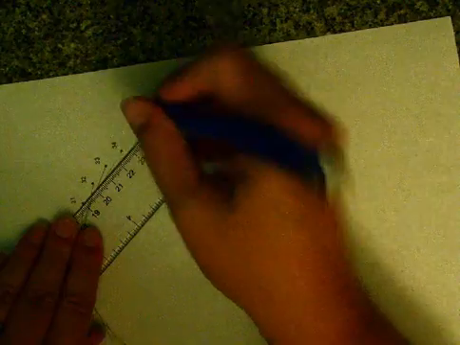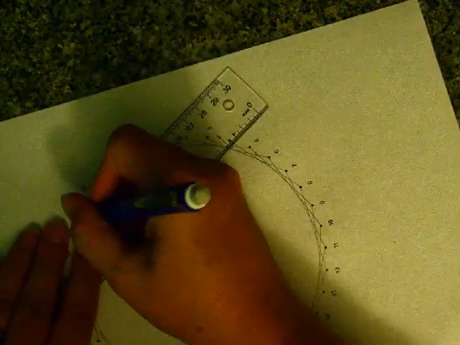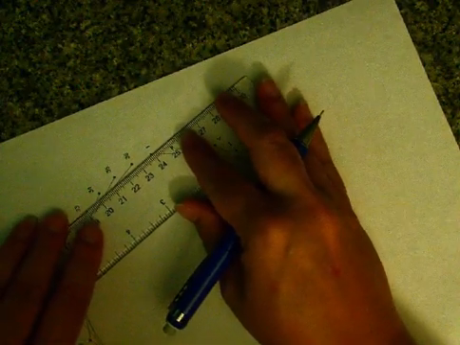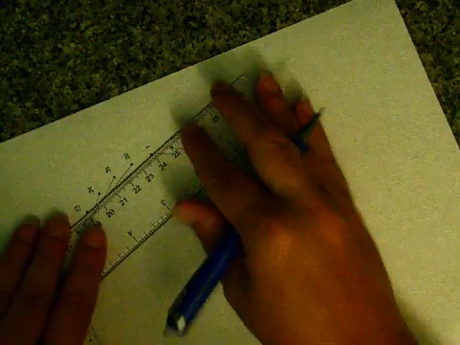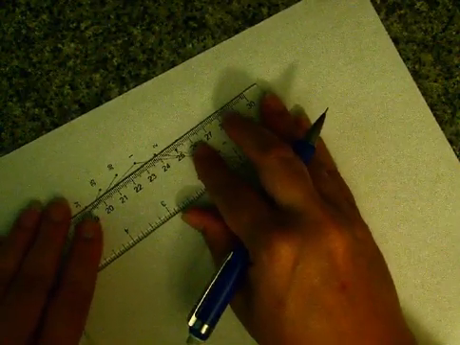We're getting almost to the end. I am going to keep going around until I get all the way to 36 with the end piece here.